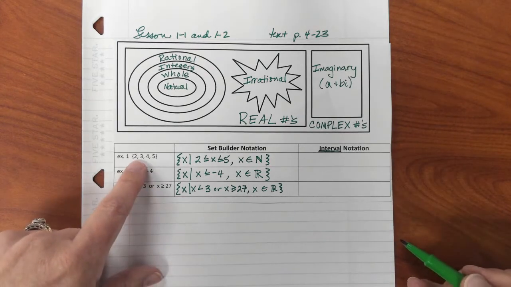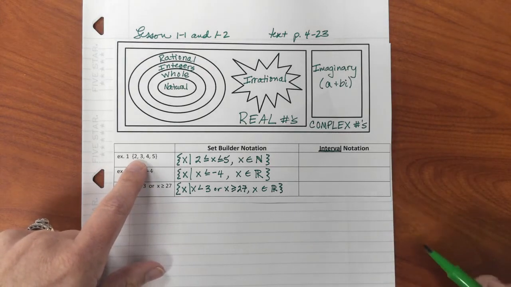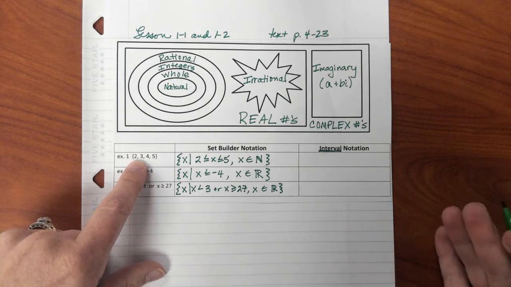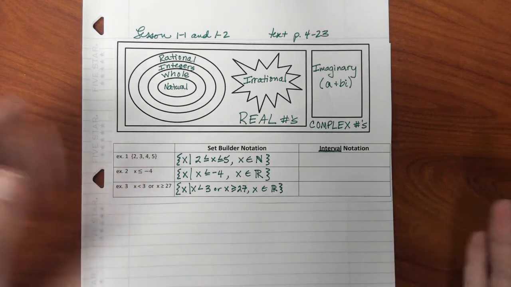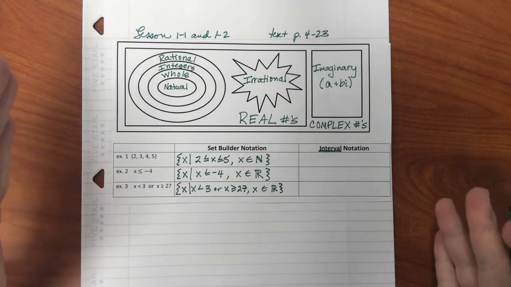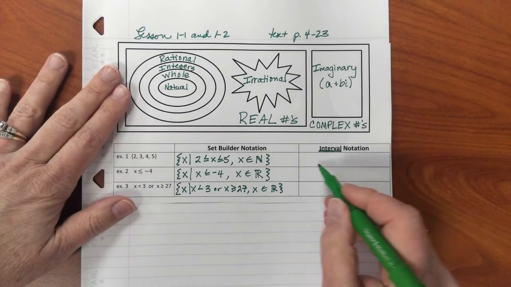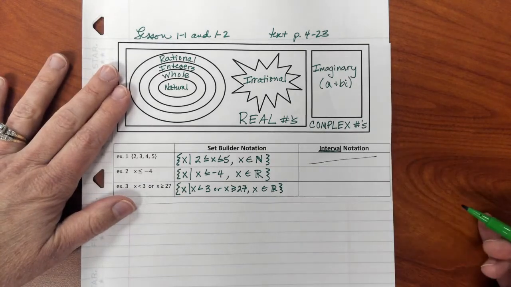Well, right here, 2, 3, 4, 5 is not an interval. I know I start at 2 and I go up to 5, but it's not everything in between 2 and 5. It's not that interval. So this cannot even be written in interval notation.